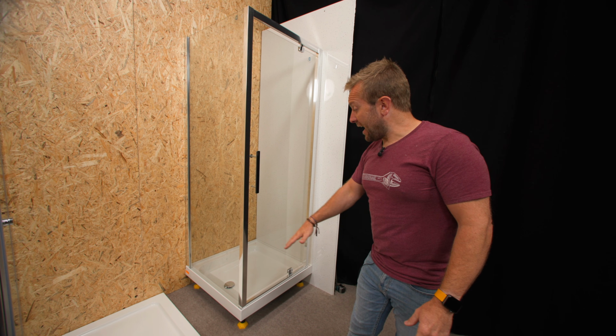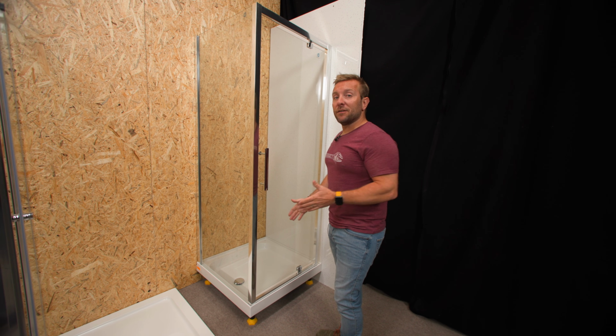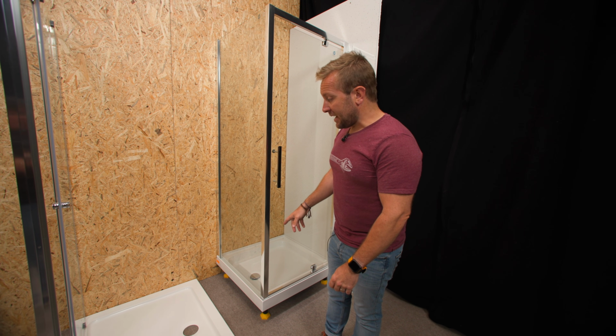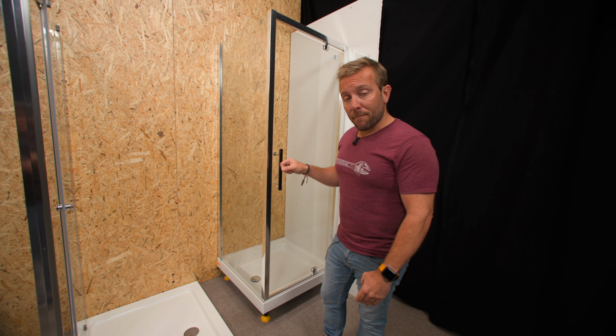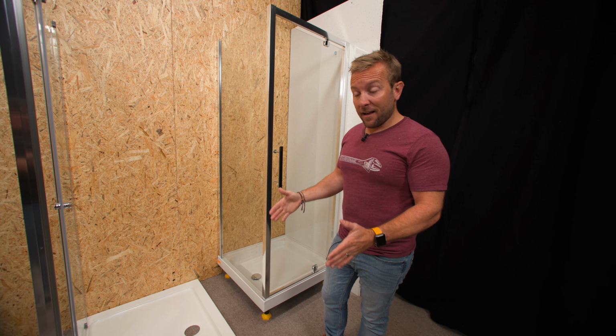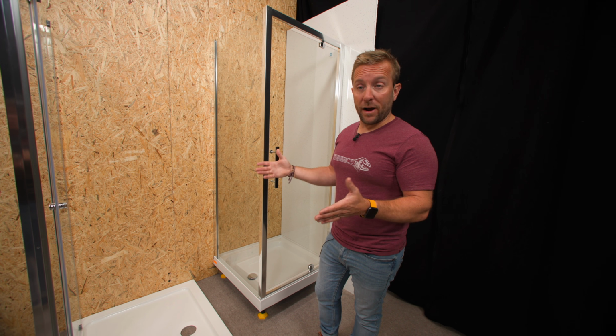Measurements. We've got a square shower here, okay? When you buy a shower screen, it is going to relate to the size of the shower tray. We've got one with an upstand here, so the screen is going to sit inside that upstand. So make sure when you're measuring up your shower tray and buying your screen that it is for that shower tray and will fit on it in the proper way. It's the right size.